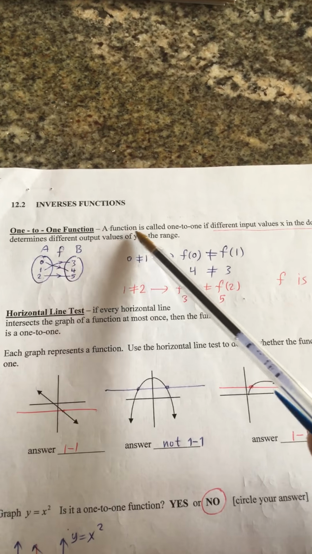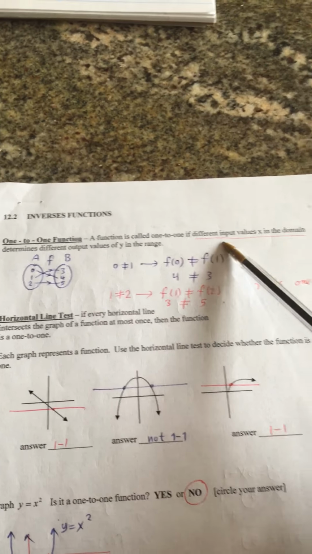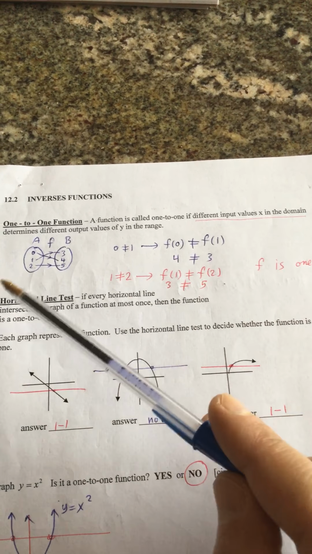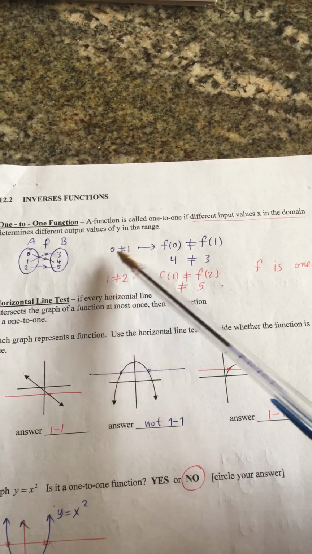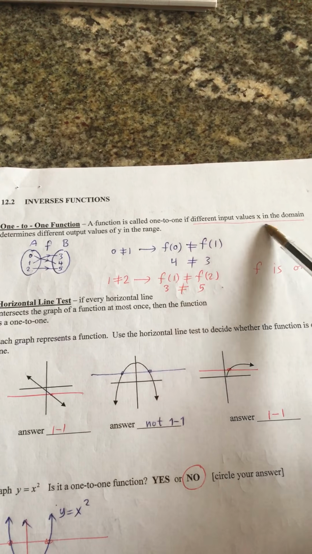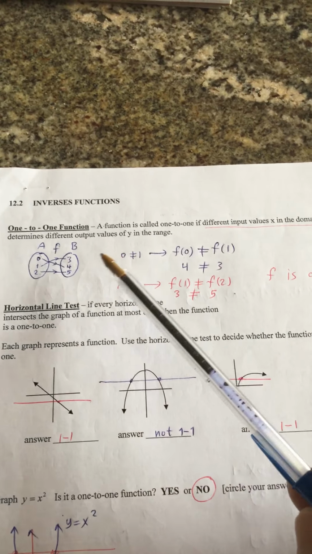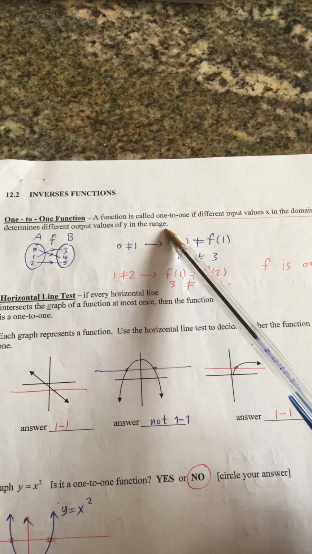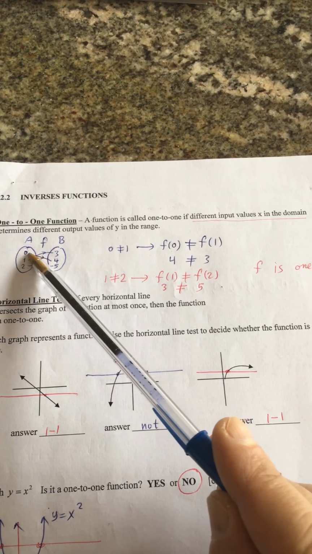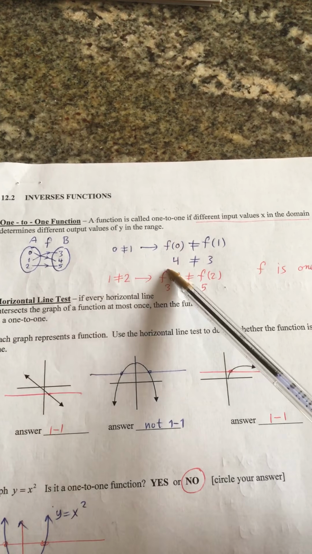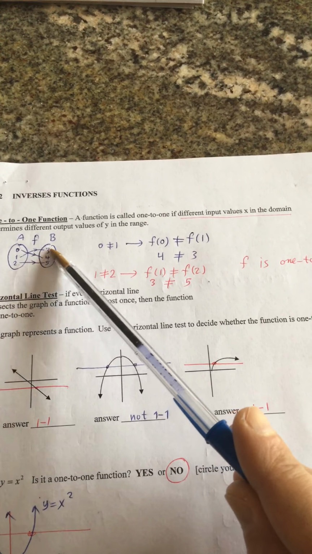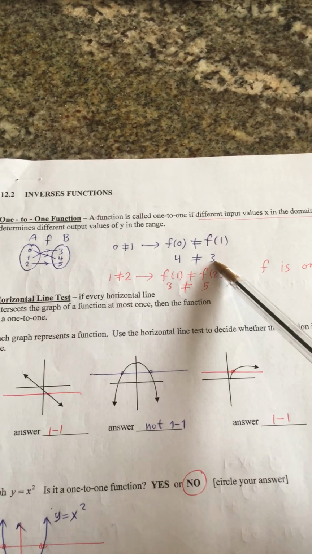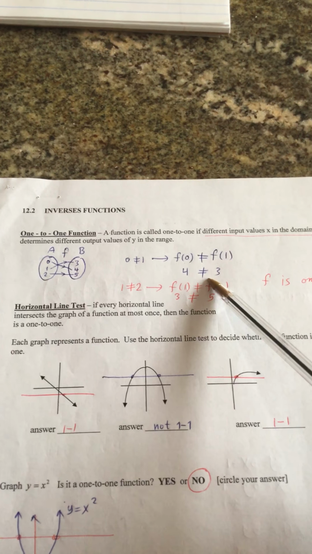Let us use this definition. If different input values x in the domain, so take any two different values in the domain, like 0 and 1. So 0 is not equal to 1. So different input values x in the domain. So now, do they determine different output values of y in the range? Yes. So now f of 0 equals what? The image of 0 is 4. And f of 1 equals what? F of 1 is 3. It is clear that 4 is not equal to 3. So here the definition is satisfied.